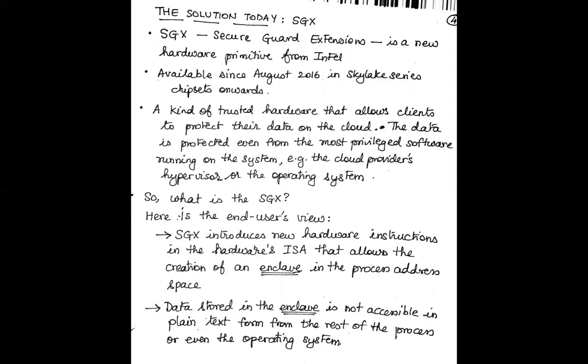This is a very special kind of protection in the sense that the client's data is protected even from the most privileged software running on the system. In other words, the client's data is protected even from the cloud provider's hypervisor or the operating system. Even the cloud provider who controls the cloud platform on which the data is stored cannot see the contents of the data. So it's a very, very strong guarantee.